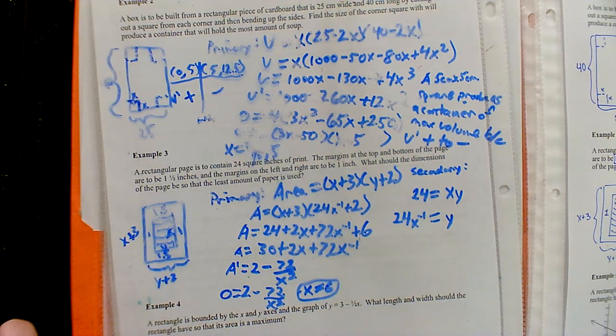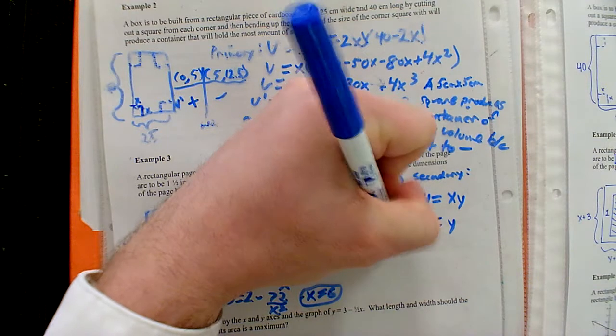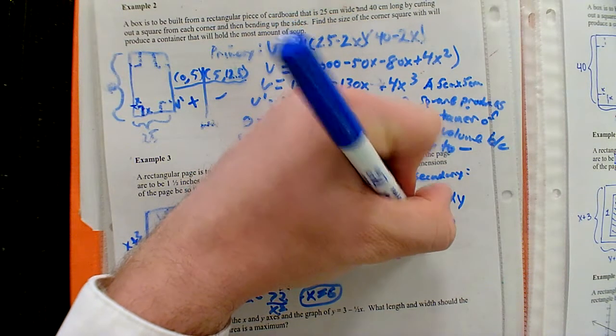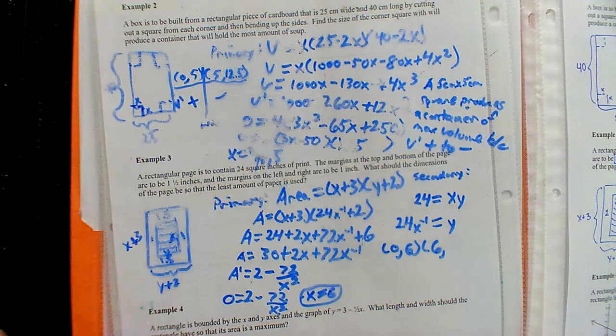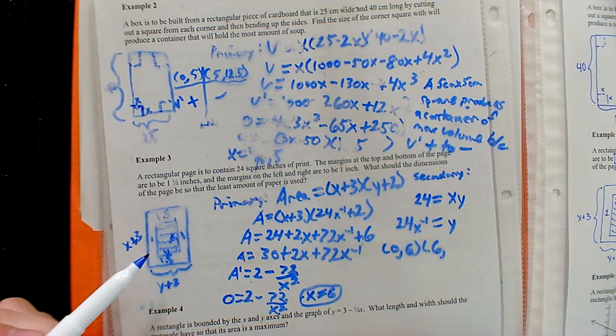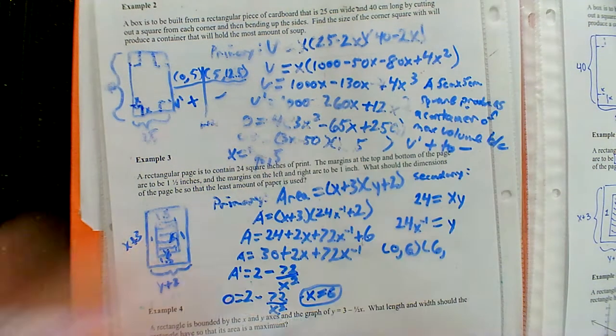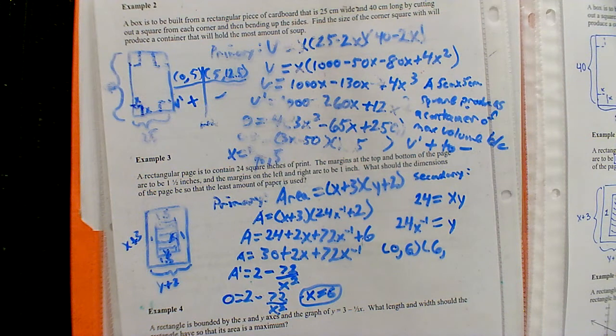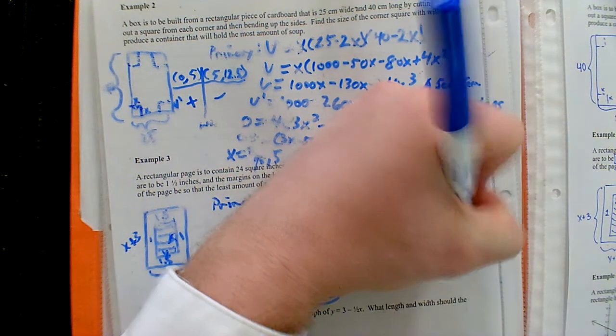So at this point, we have to check our table. Intervals 0 to 6 and 6 to... Do we have any idea how big this page is? No, we don't. So we're not going to say infinity because the page is not going to be that big. We're just going to put a question mark there.